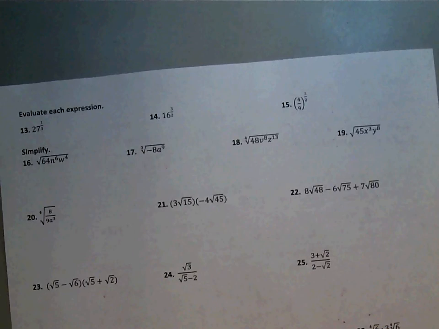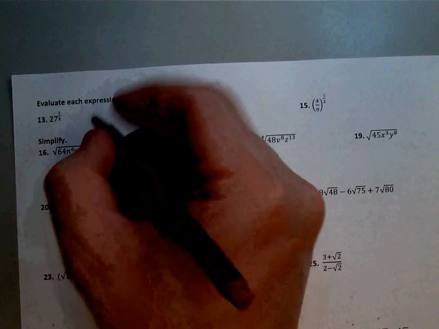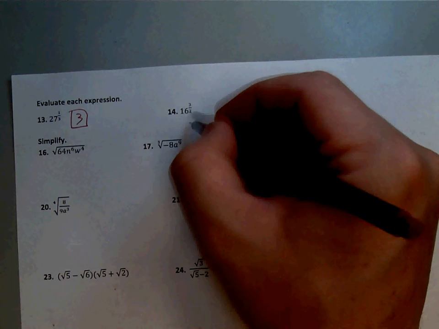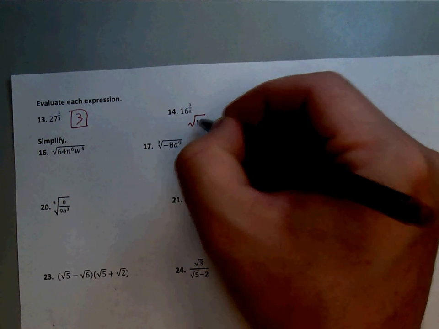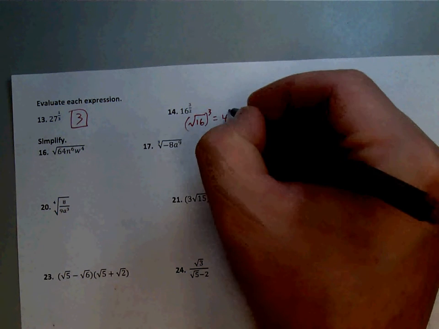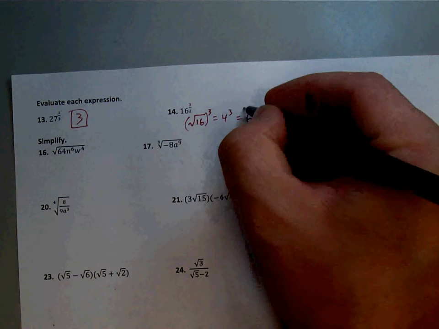And then on the back page, the 3rd root of 27, that's 3. This one, think about the denominator first. That's the square root of 16, and then the whole thing is to the 3rd power. Square root of 16 is 4, so it's 4 to the 3rd, which is 64.